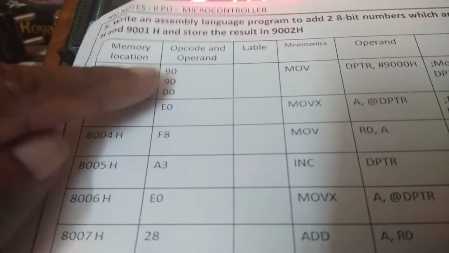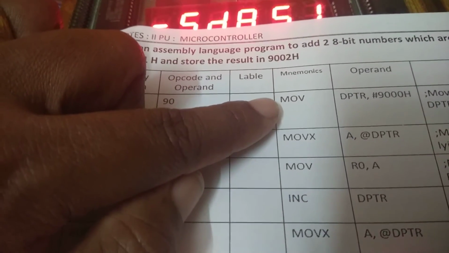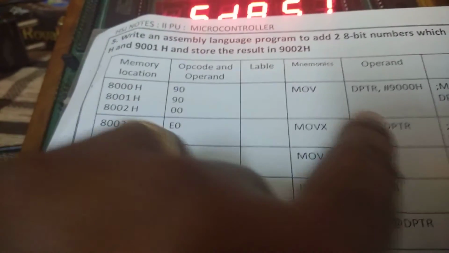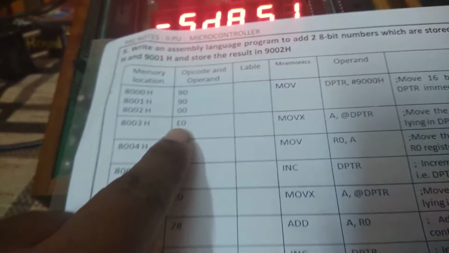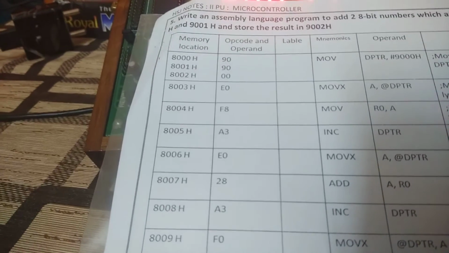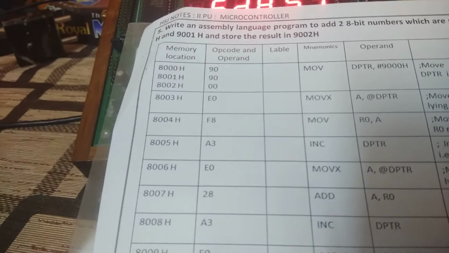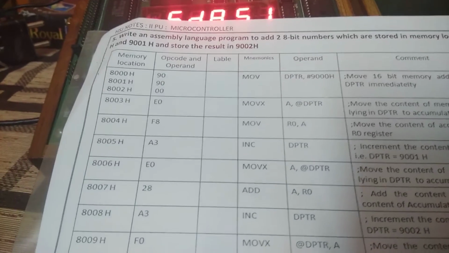You can see in this column opcodes and operands are written. MOV DPTR, #9000 is a 3-byte instruction wherein the MOV DPTR opcode is 90 followed by 9000, which is this address. This is a 1-byte instruction, E0, F8. Like this we have to write the opcodes and operands using the instruction set of the 8051 microcontroller.